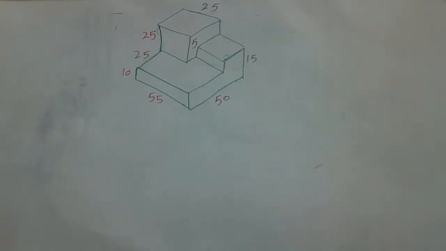In the last lecture, we drew the regular shapes such as a cylinder, cone, pyramid, and prism. Now to learn how to draw the irregular shapes, we will follow the same technique.